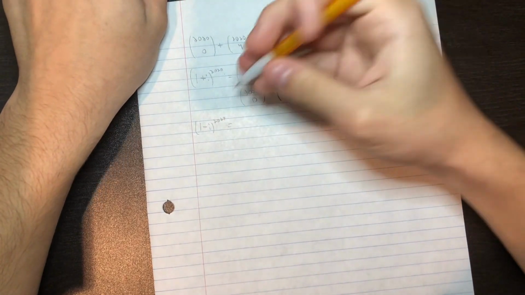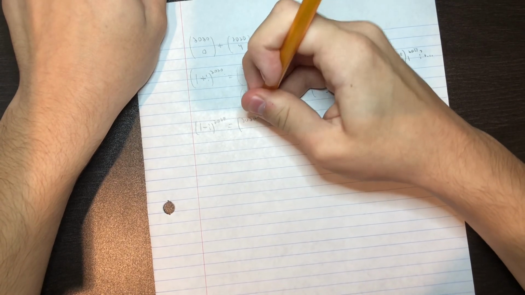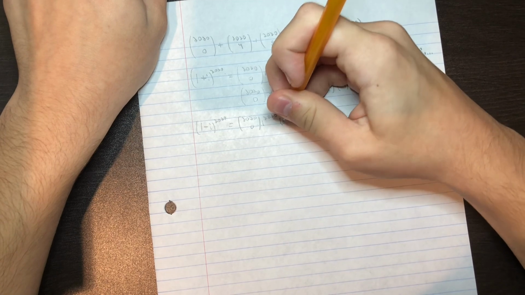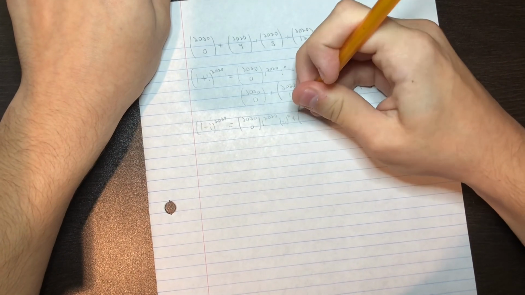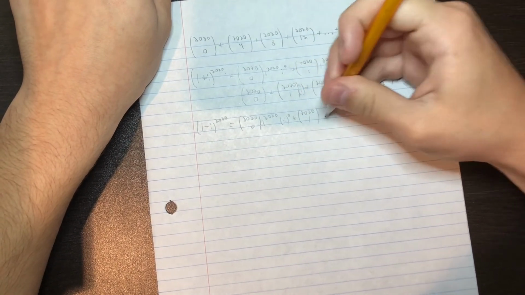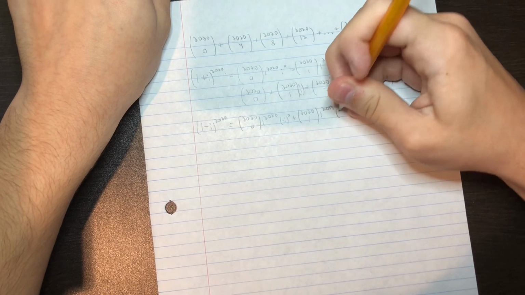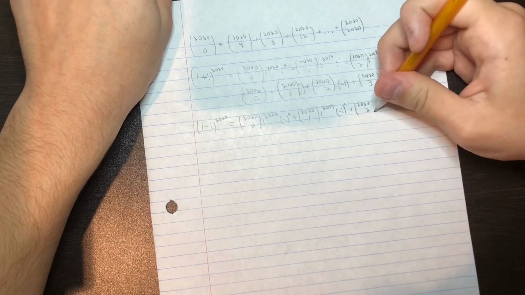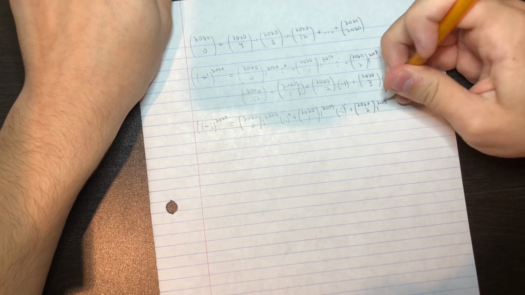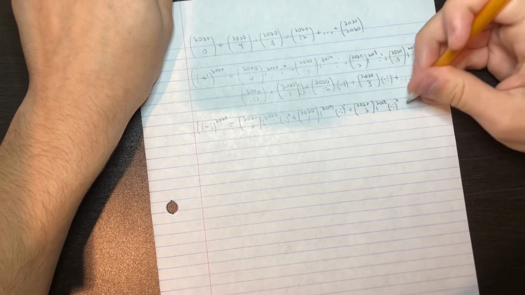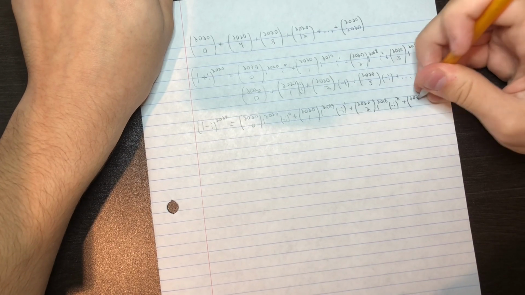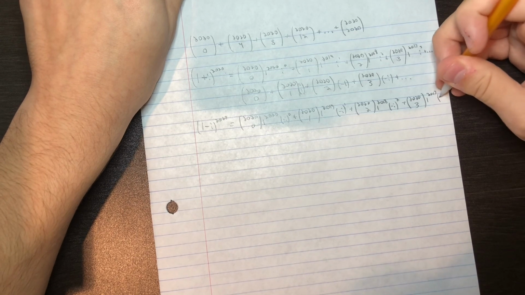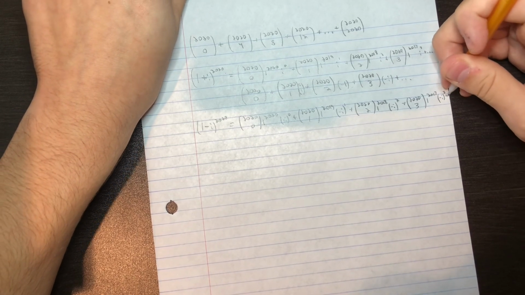Well, this is equal to 2020 choose 0, times 1 to the 2020, times negative i to the 0th, plus 2020 choose 1, times 1 to the 2019, times negative i to the first, plus 2020 choose 2, times 1 to the 2018, times negative i squared, plus 2020 choose 3, times 1 to the 2017, times negative i cubed, and so on.